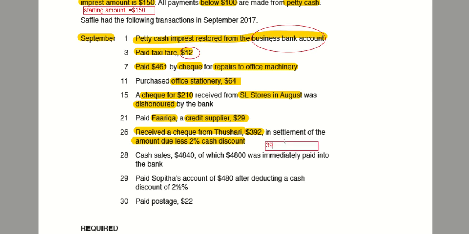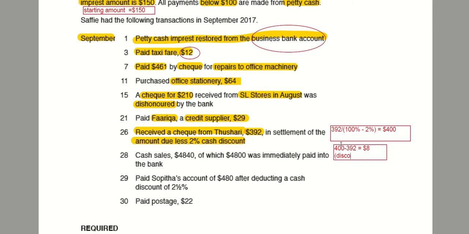So let's show the calculation again. 392 divided by 100% minus 2%, which is the 98%, and we'll get the answer, which is the amount before the deduction of cash discount. So before the deduction it was 400, after the deduction it was 392, so the discount would have been $8. So let's show that working also. So the discount allowed would have been $8. So this is your discount allowed.